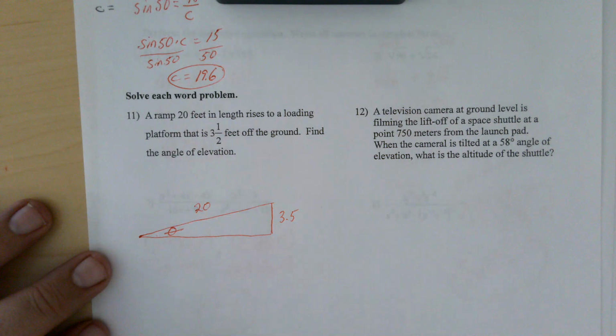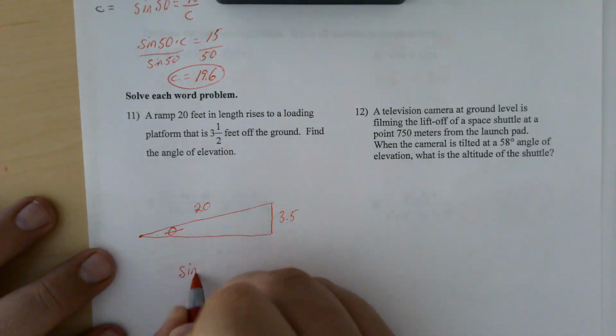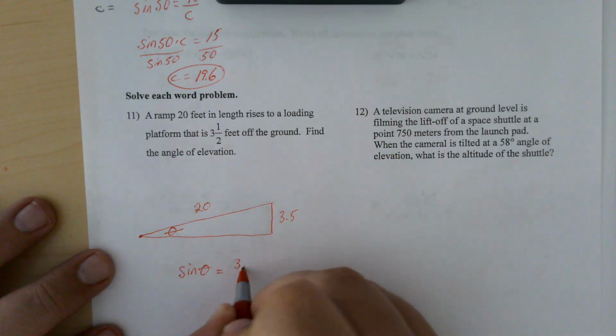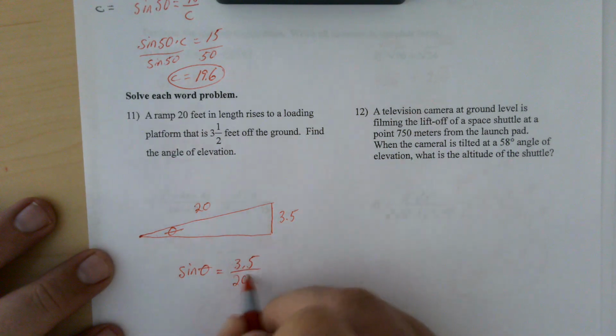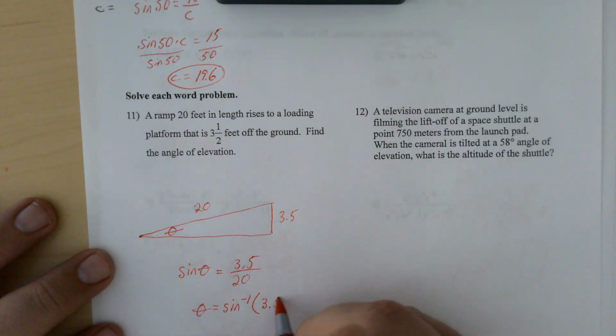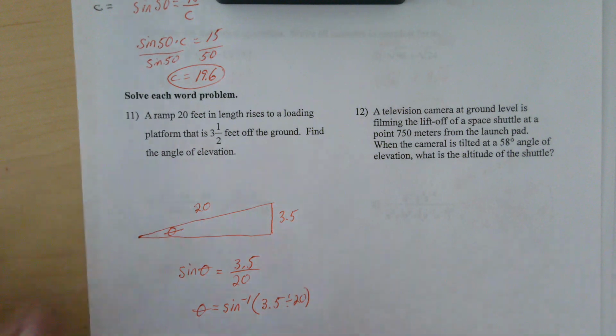So to find theta, that missing angle, all I need to do is the sine. So the sine of this angle of elevation is defined as 3.5, my opposite side, over 20. And just remember, whenever you're finding an angle, blue button sine, so that's second sine 3.5 divided by 20.